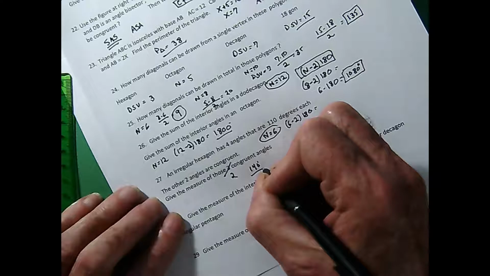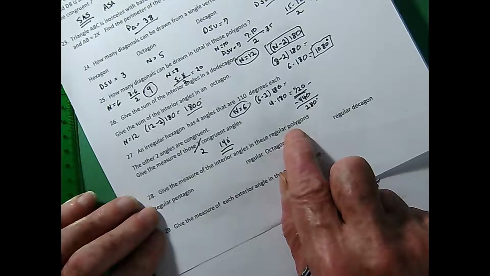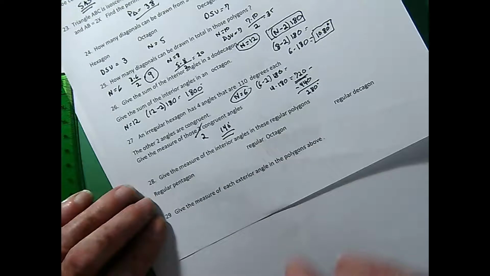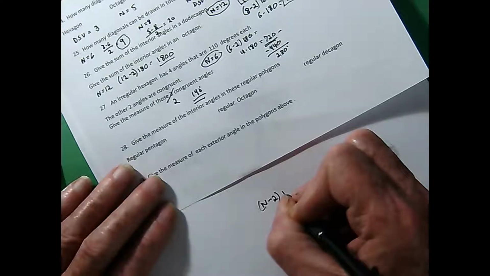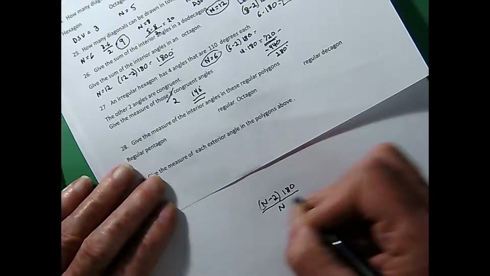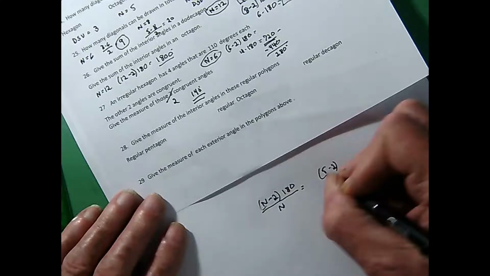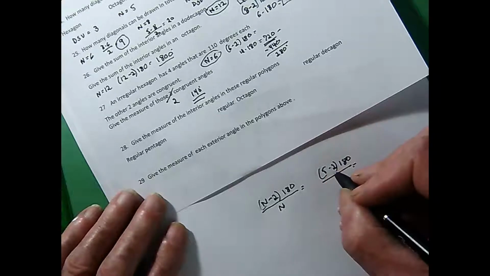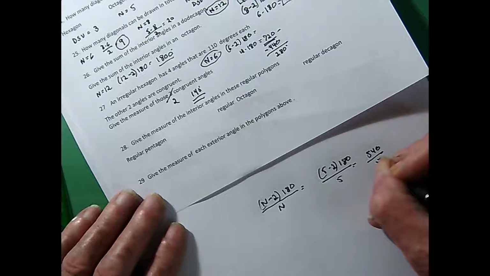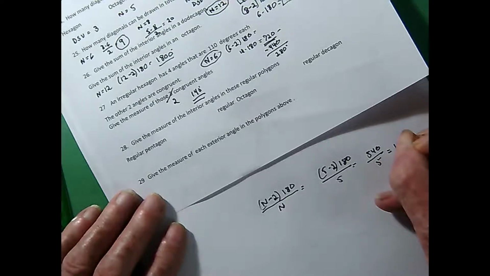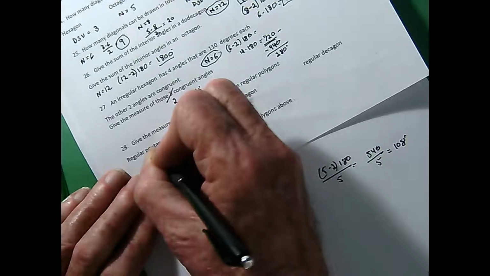Give the measure of the interior angles in these regular polygons. There's a formula for each interior angle: n minus 2 times 180 divided by how many angles you got, and that would give you each interior angle. If I had a pentagon, 5 minus 2 times 180 divided by 5. 5 minus 2 is 3 times 180, which is 540, divided by 5, and that'd be 108 degrees each. 108 degrees for every angle in a regular pentagon.